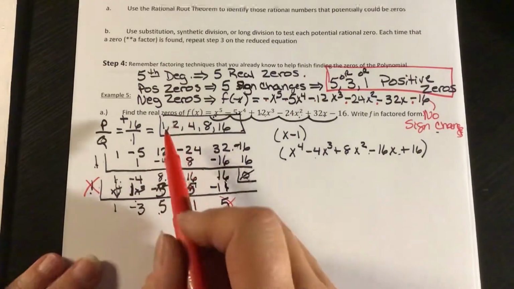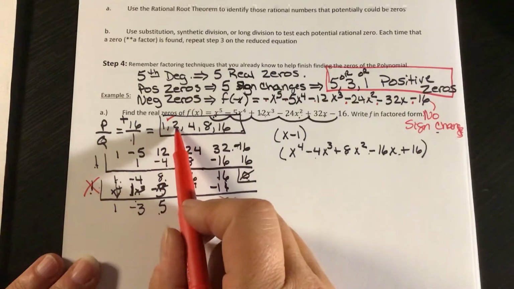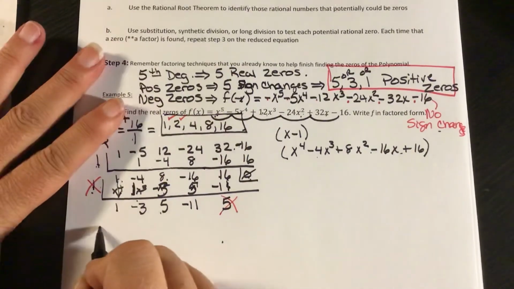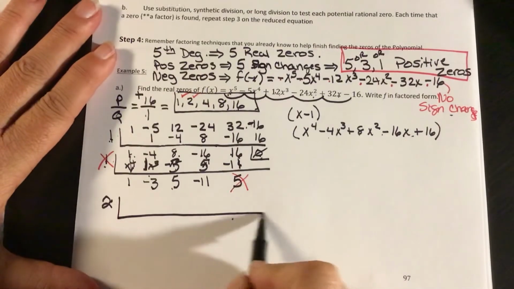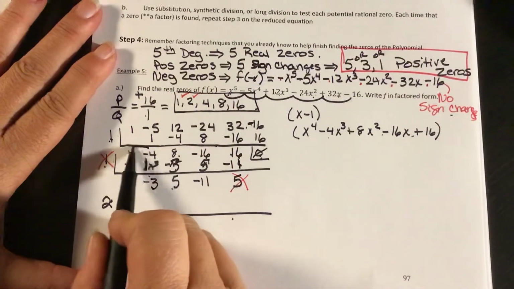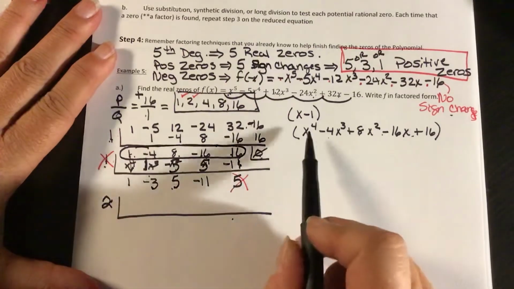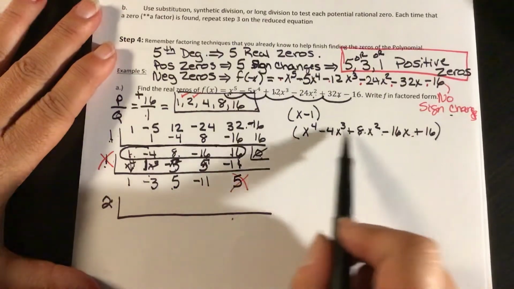So we did x equals 1. How about x minus 2? I'm going to take 2 and do synthetic division. I'm going to use these numbers again, because I'm still trying to break down this polynomial.